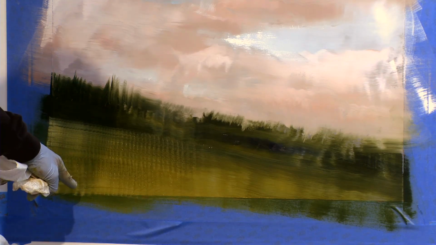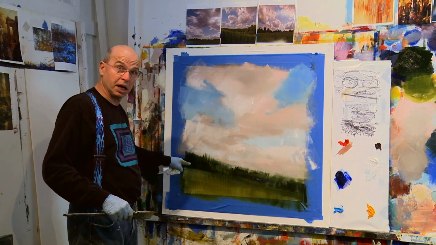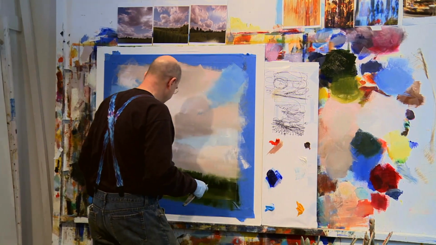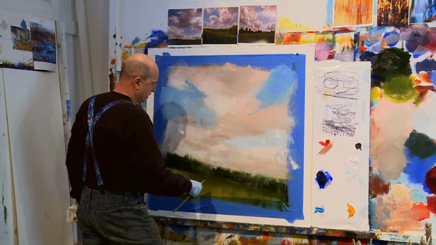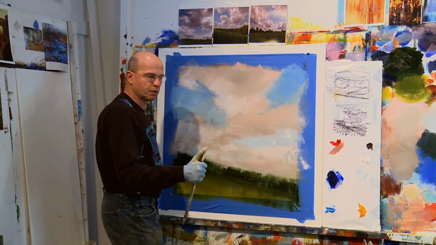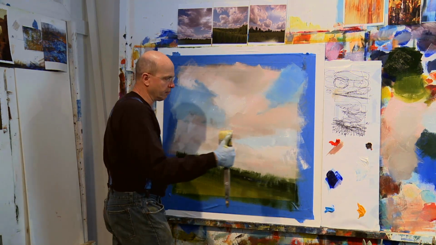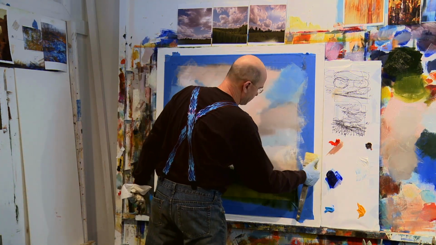Lighter here than here. Draws our attention to the back. Desaturate the color even more. Maybe turn the brush on its side. Maybe just use a corner of the brush. A corner of the brush, see? A corner of the brush.